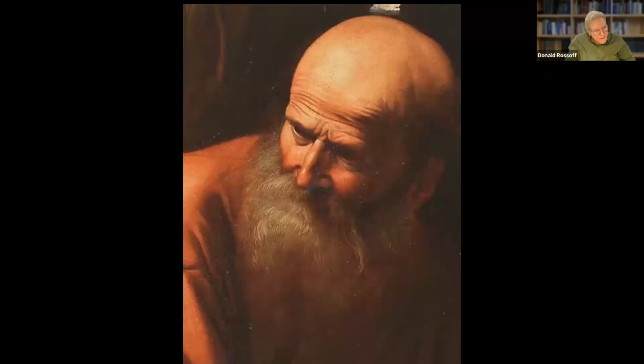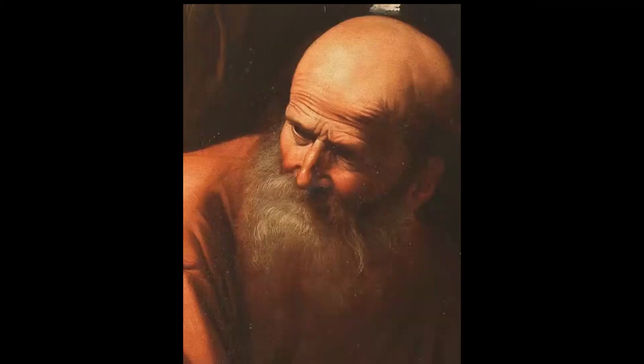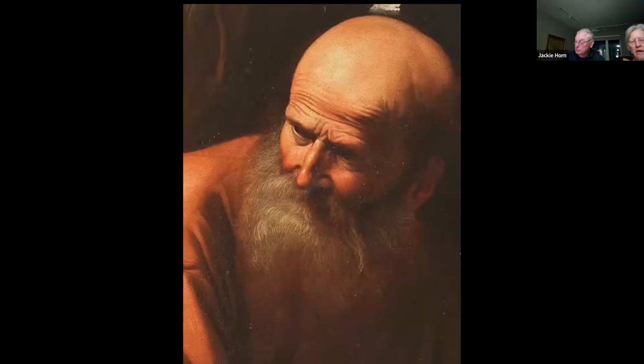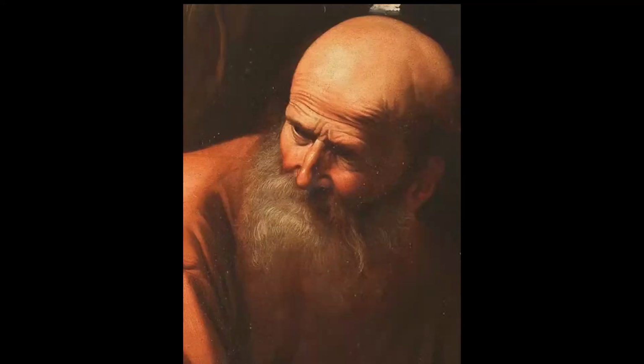So here's a close-up of Abraham. Very expressive, but what is he expressing? Conflict in his mind. Concentration, and anguish. Confusion. You told me to do one thing, and now you're telling me to do something else. Yeah, confusion. Intensity.